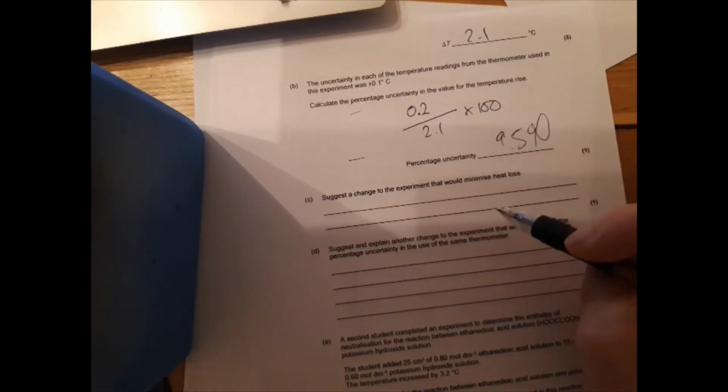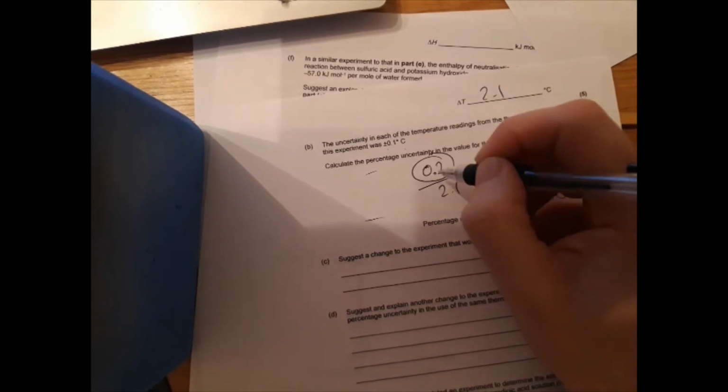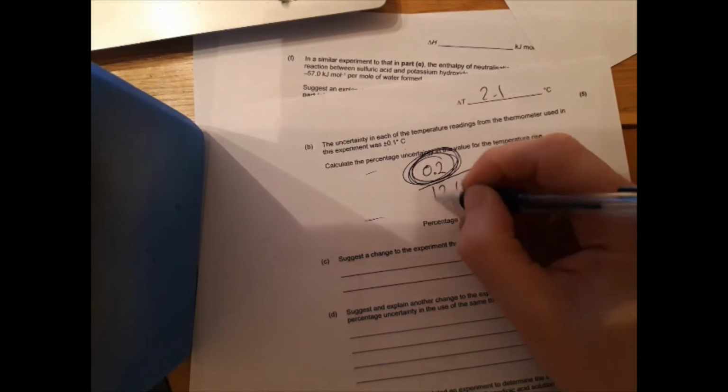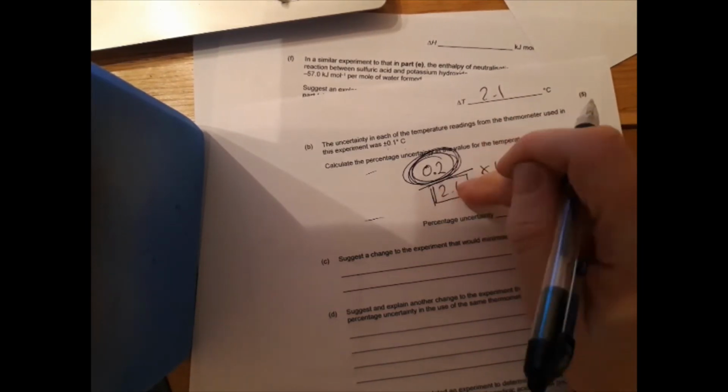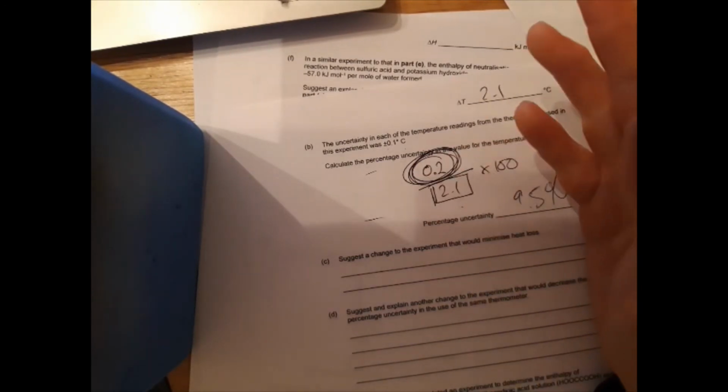Suggest and explain another change to the experiment that would decrease the percentage uncertainty, but you're using the same thermometer. So percentage uncertainty, if you're using the same thermometer, that is going to be constant 0.2, but you can decrease the percentage uncertainty if you can make this number bigger. How could you make that number bigger? So you need a bigger temperature change. So use more concentrated solutions. That will give you a bigger temperature change. Yeah, did that work? Let's see what it says. Yes, yes, yes.